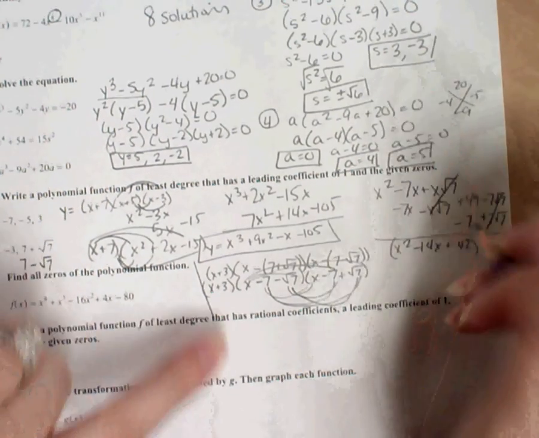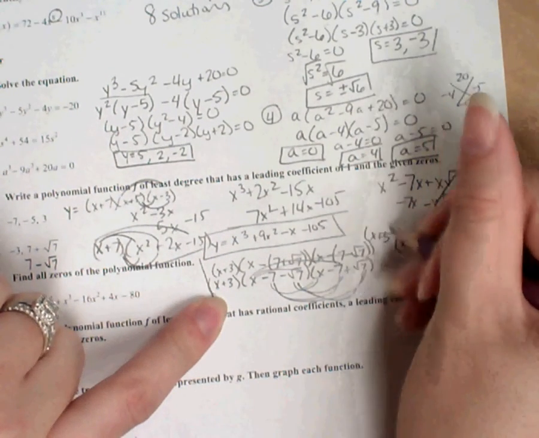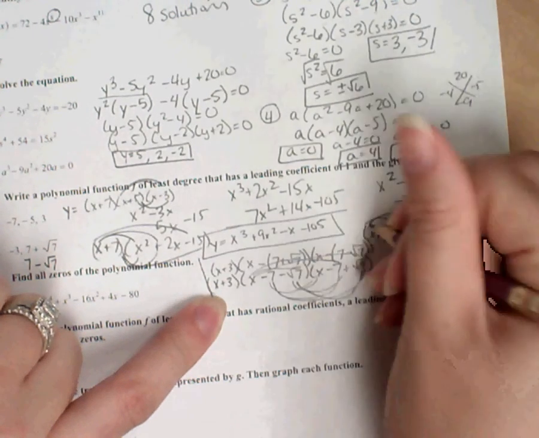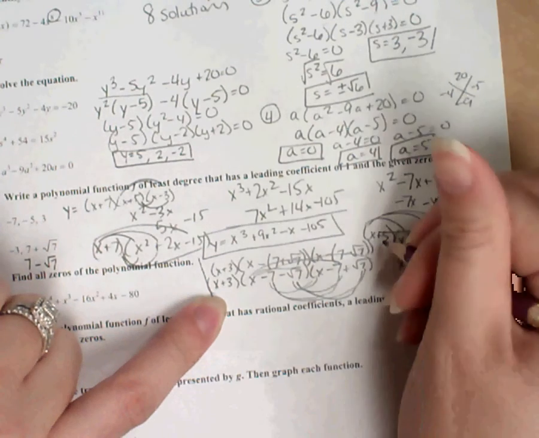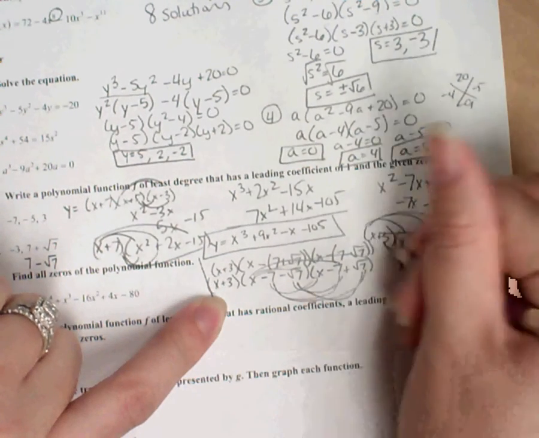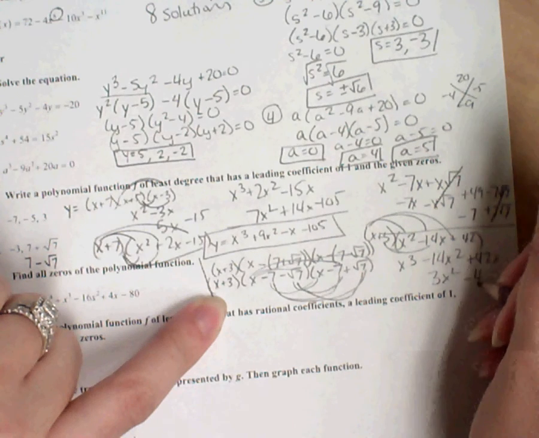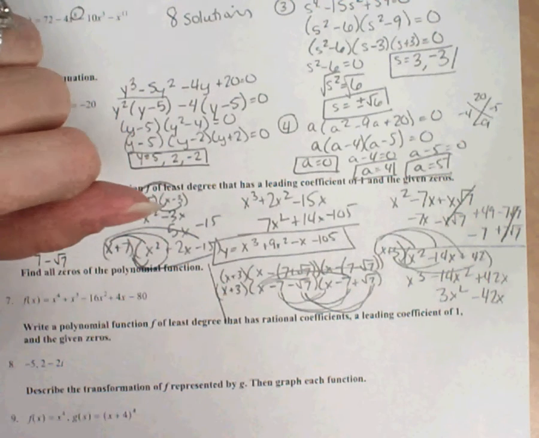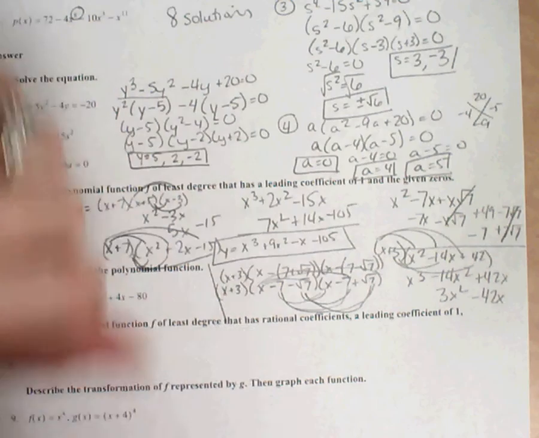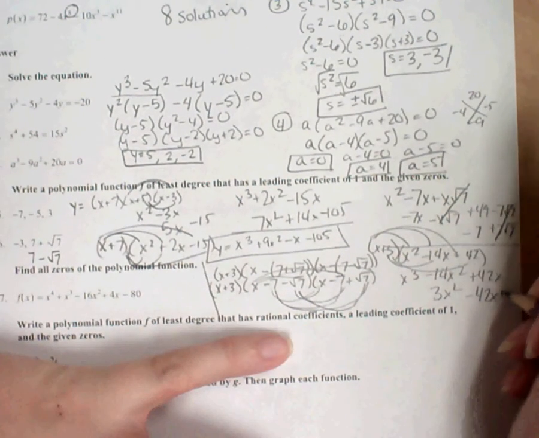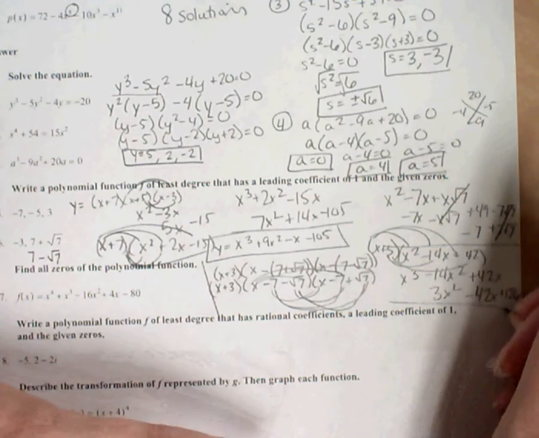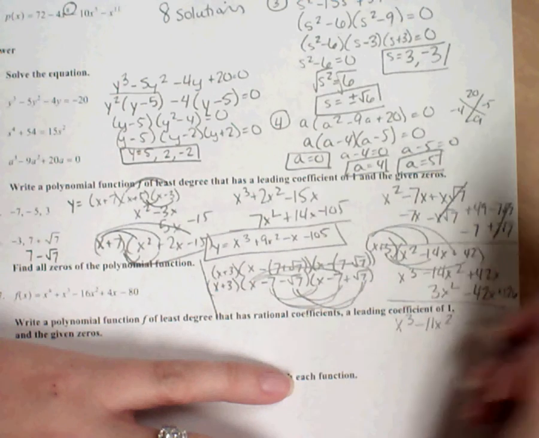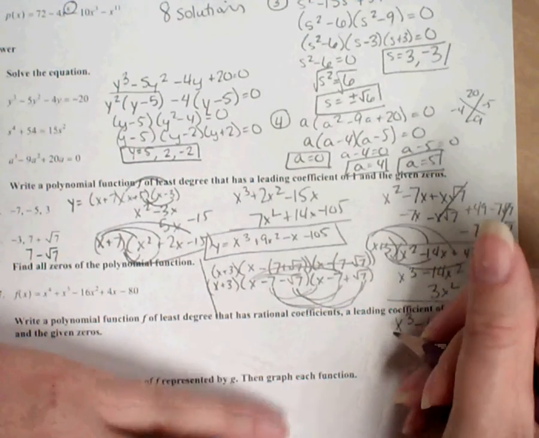I still need to multiply this by that x plus 3. So when I do that, I'll get x cubed minus 14x squared plus 42x, plus 3x squared minus 42x. 3 times 42 is 126. So it's going to be a positive 126. So that gives me x cubed minus 11x squared plus 126. That is my function.